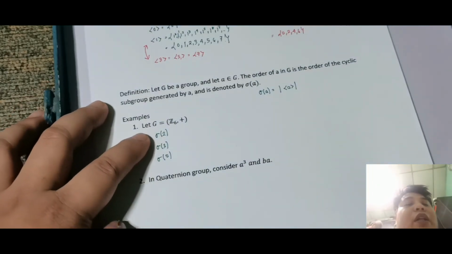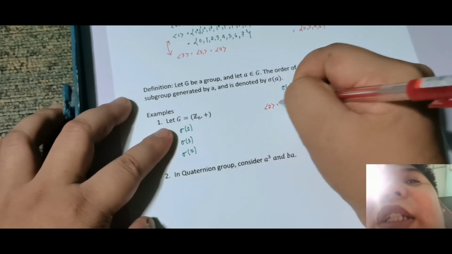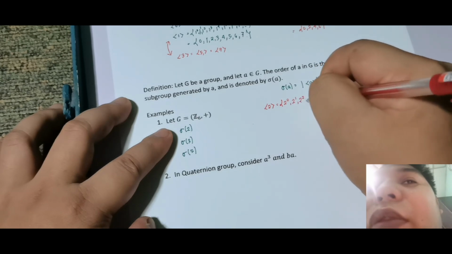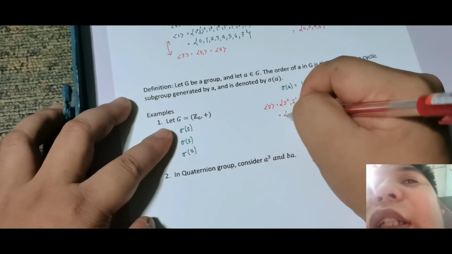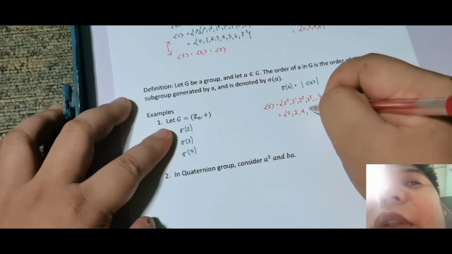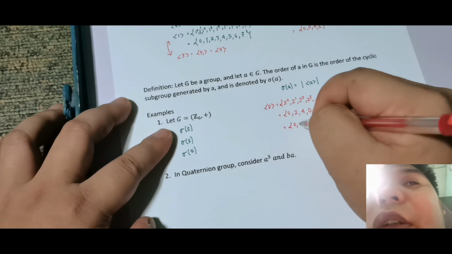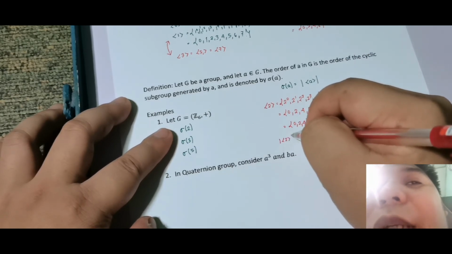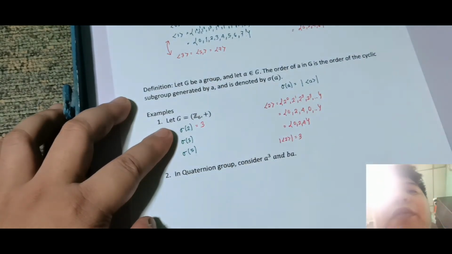Okay, so para makuha yung order, ang gawin mo na lang is kunin ko yung cyclic subgroup generated by 2. Ang cyclic subgroup generated by 2 is 2 raised sa 0, 2 raised sa 1, 2 raised sa 2, 2 raised sa 3, and so on. So check natin: 2 raised sa 0 is 0, 2 raised sa 1 is 2, 2 raised sa 2 is 4, 2 raised sa 3 is 6, which is 0, babalik. So therefore this is just the set containing 0, 2, and 4. Meaning the order of the cyclic subgroup generated by 2 is 3, so the order of 2 is 3.